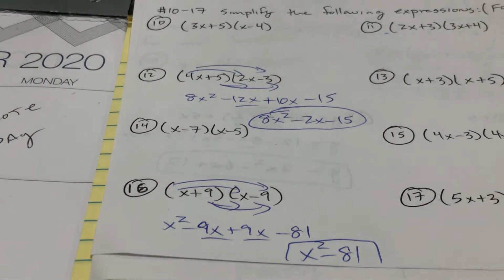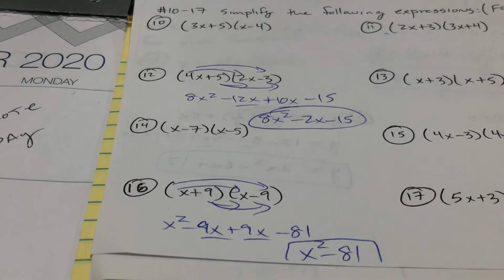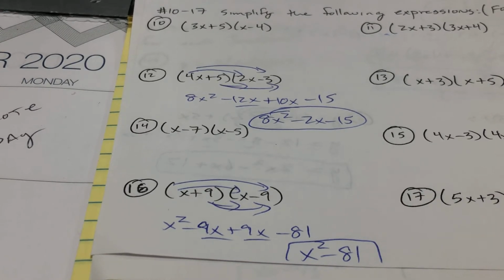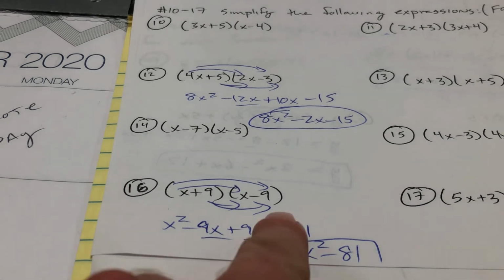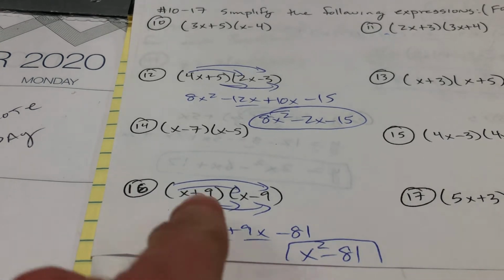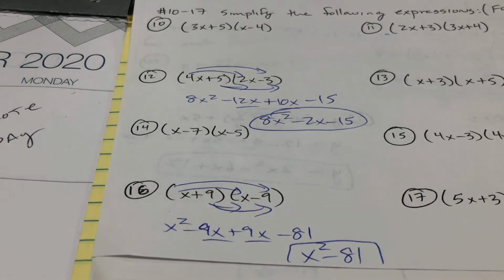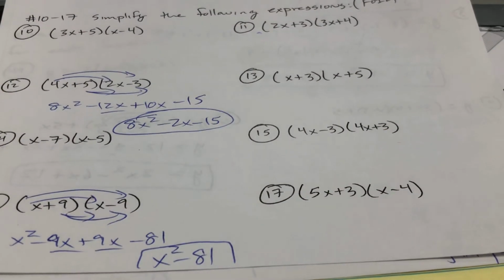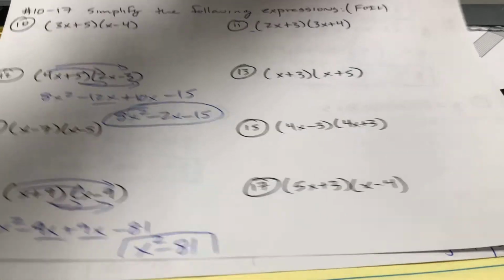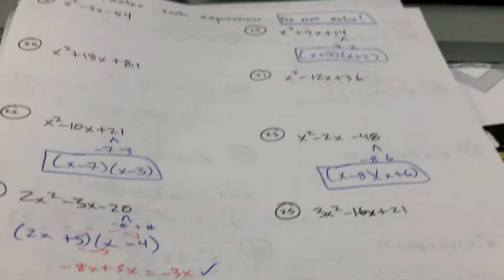Here we are on 16, x squared minus 9x plus 9x minus 81. Difference of, yeah, look at that. This would be a difference of 2 perfect squares. You have conjugates here. We'll talk more about those. Same thing on 15, I believe. We'll talk more about those in chapter 5. Chapter 5 and 6.